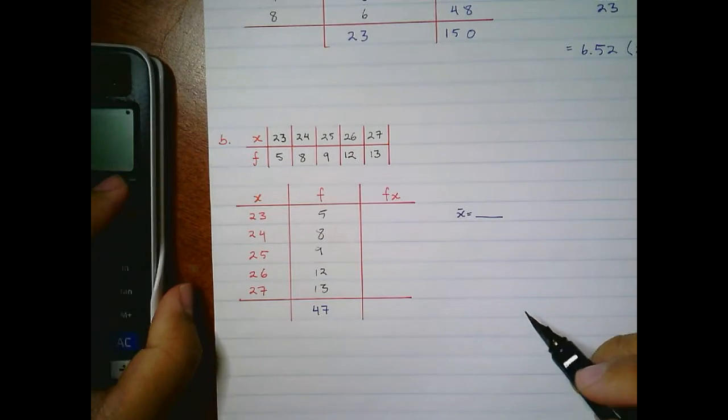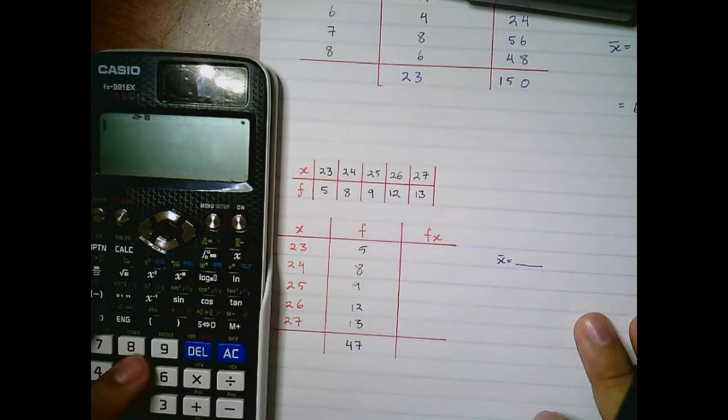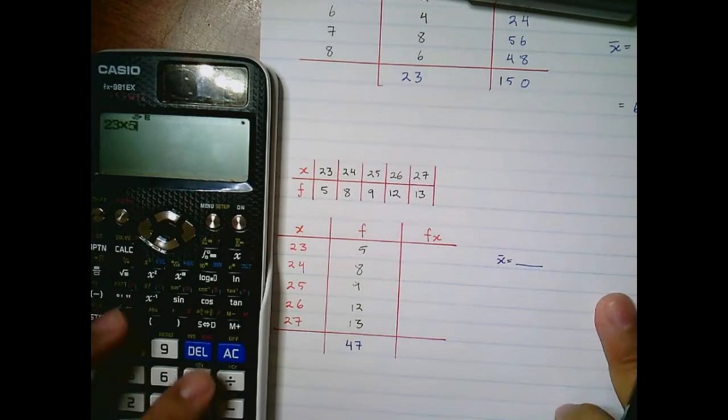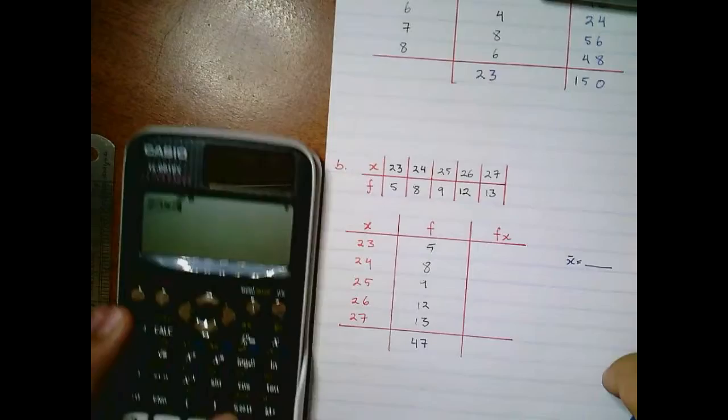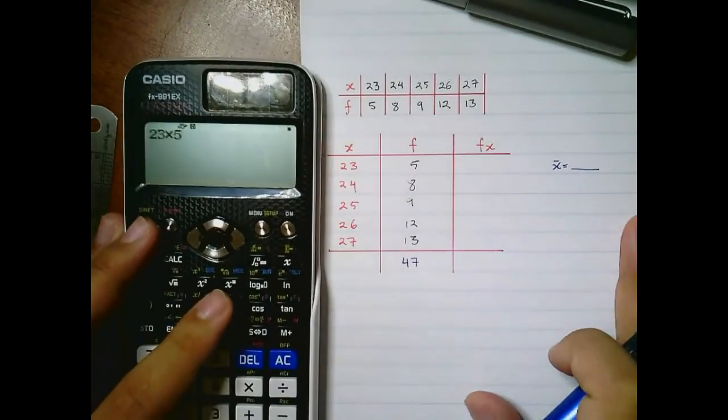Okay. Now we'll go ahead and calculate the fx column. 23 times 5.